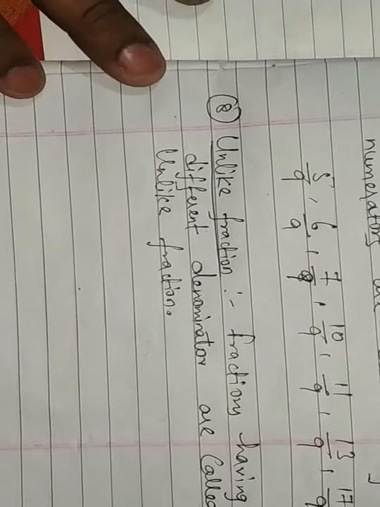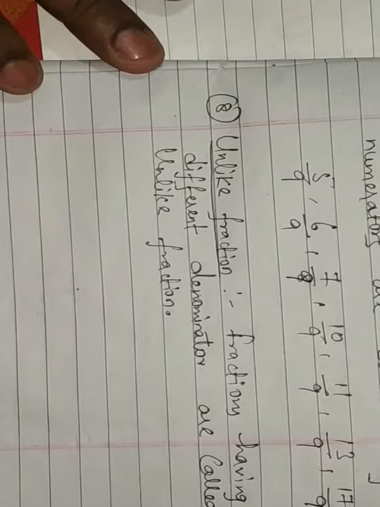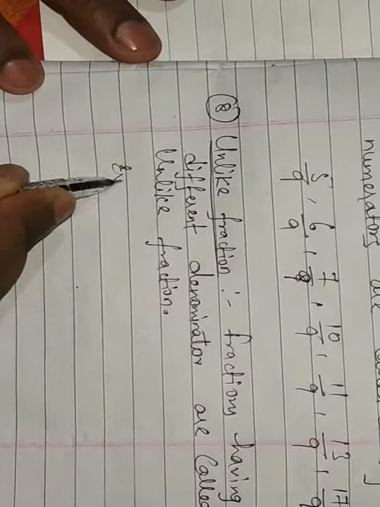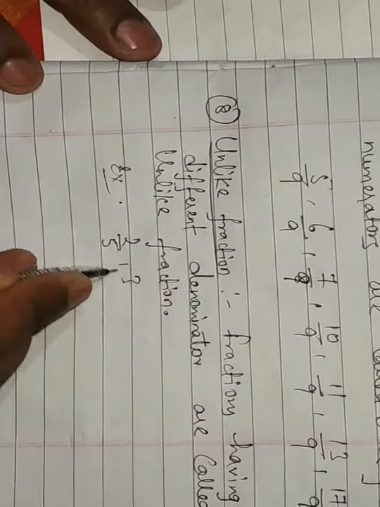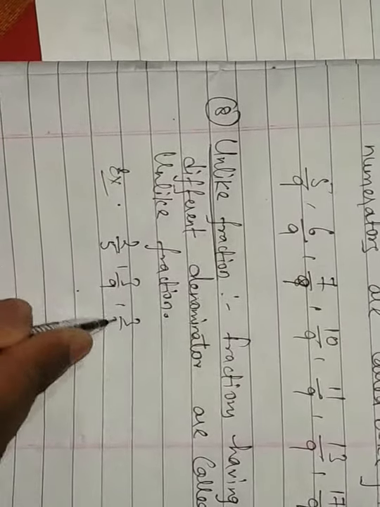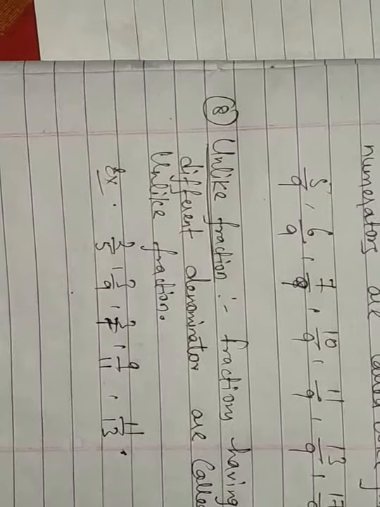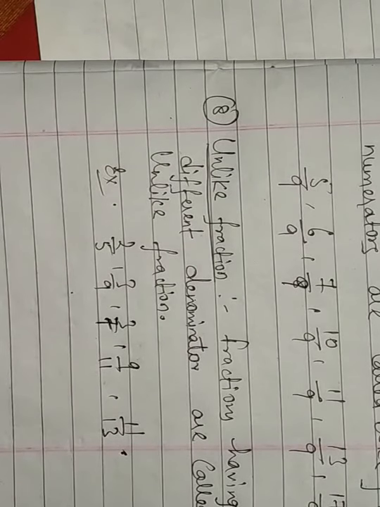Any fraction in which the denominators are different is called an unlike fraction. Simple definition: fractions with the same denominator are like fractions, and those with different denominators are unlike fractions. What can be the example? 2/5, 3/7 or 3/9, 3/7, 9/11, 11/13. Any fraction in which the denominators are different is called unlike fractions. Fractions having different denominators are called unlike fractions, and fractions having equal denominators but different numerators are called like fractions. Hope it is clear to everyone.